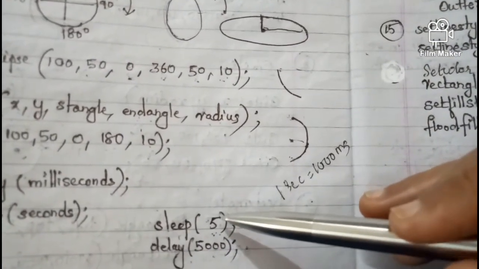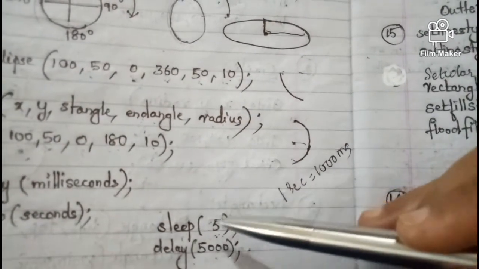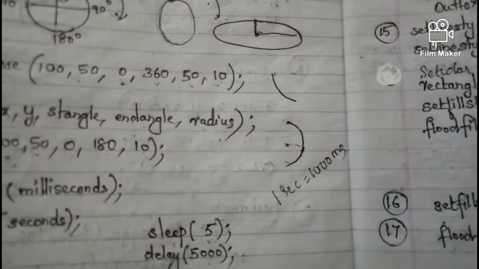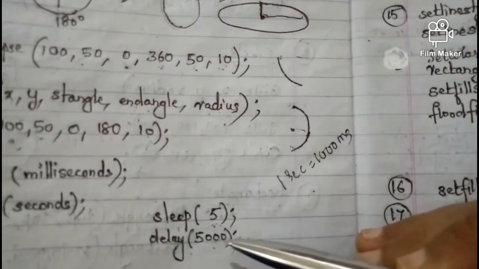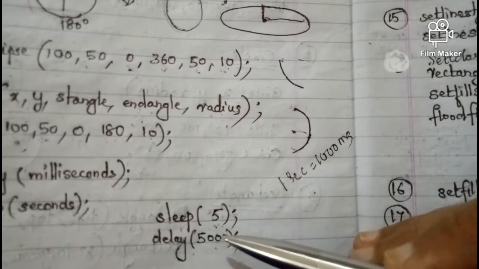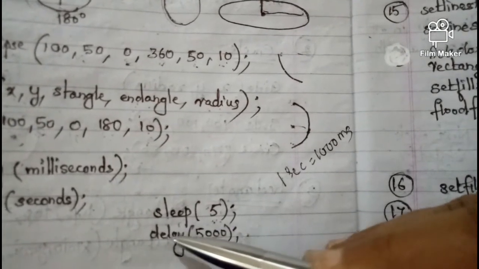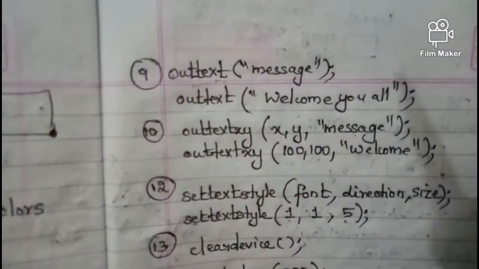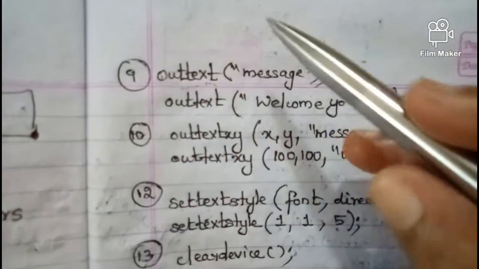So to stop execution for 5 seconds, and if I am using sleep function, I can give sleep 5. But if I am using a delay function and I want to stop the execution for 5 seconds, I must give delay 5000. Okay. Moving on to next function, out text.